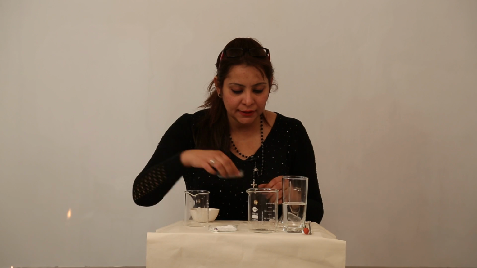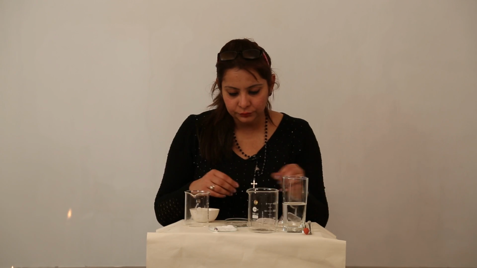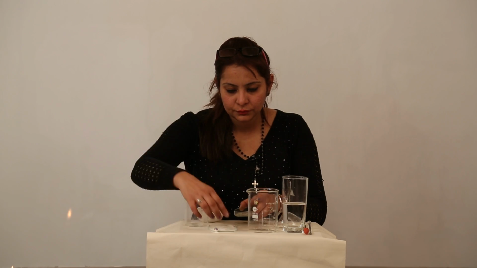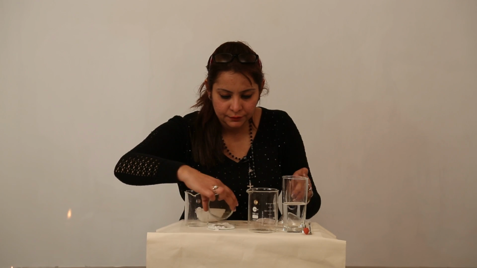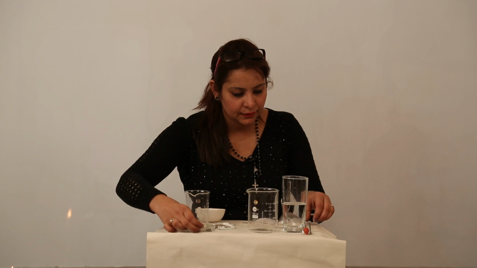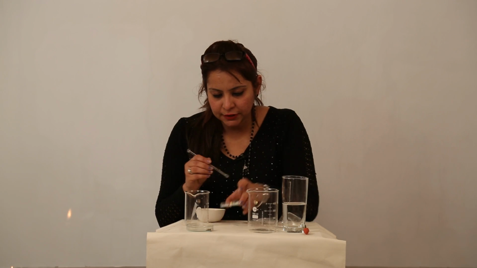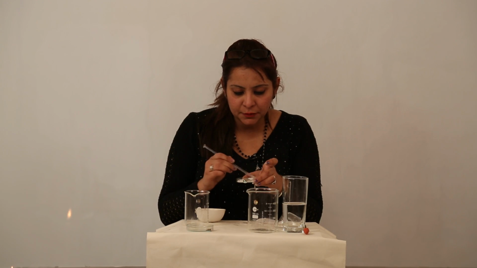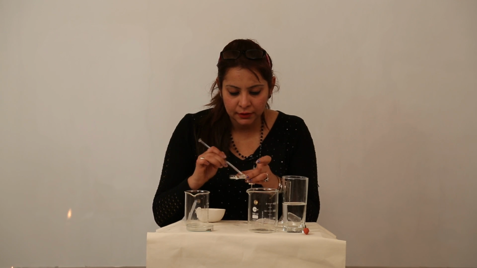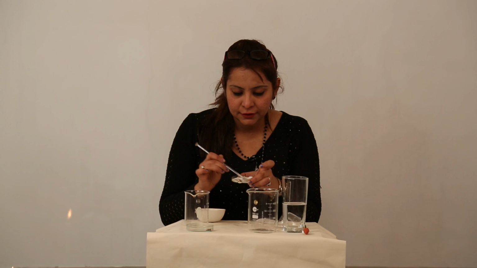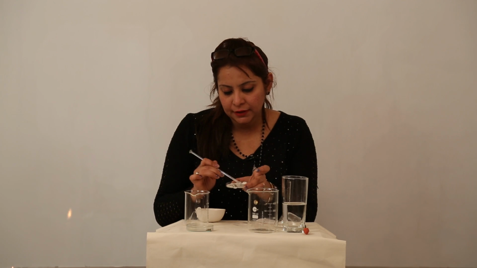So I am just mixing these two solids into each other like this, because now it has become a mixture of two solids, that is salt and of course sand. You can see it is getting mixed.